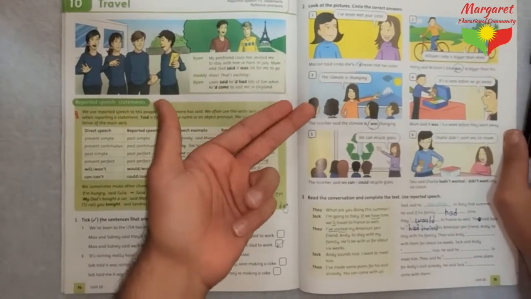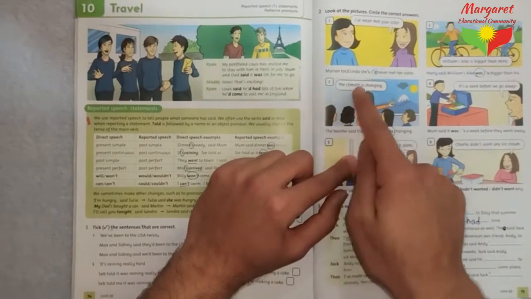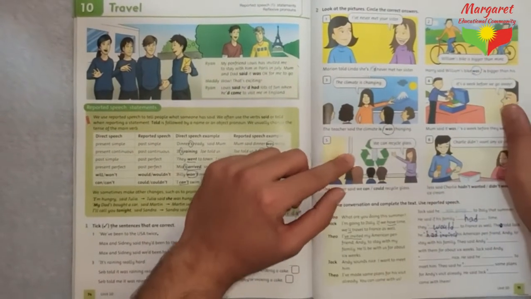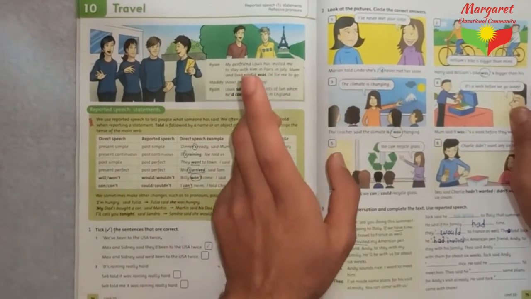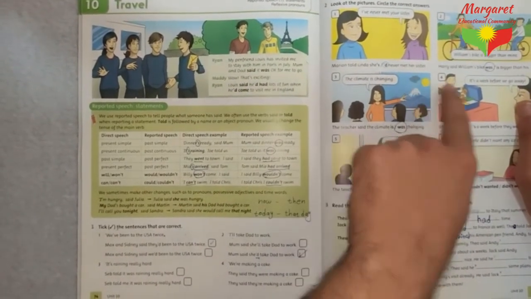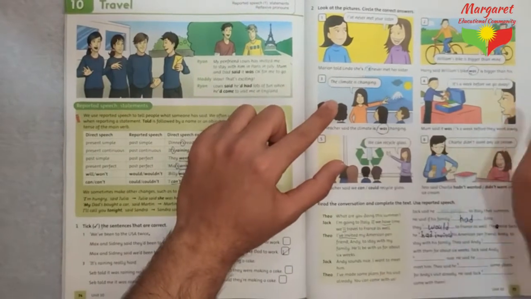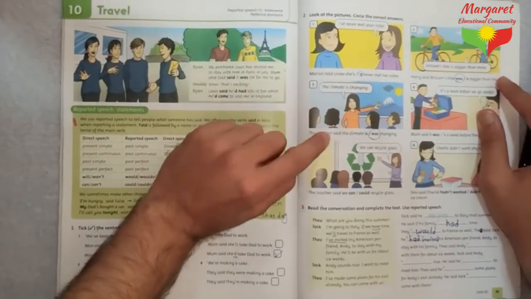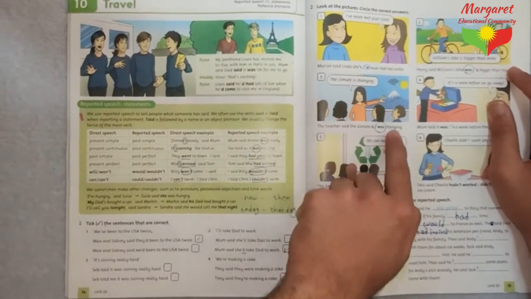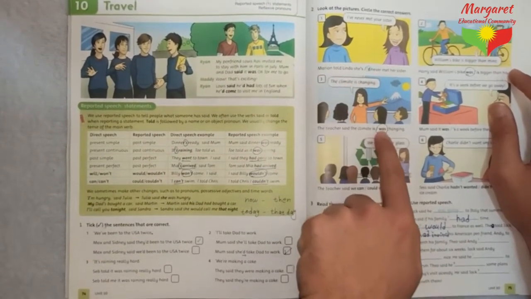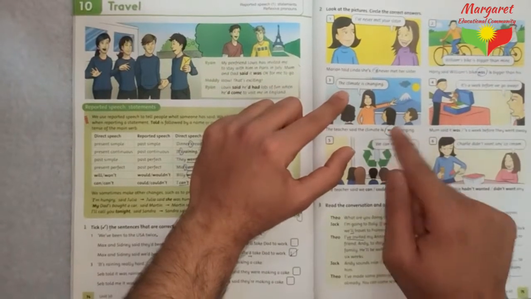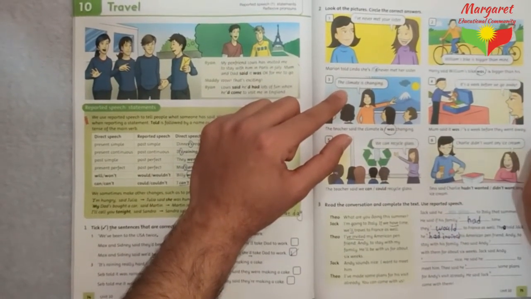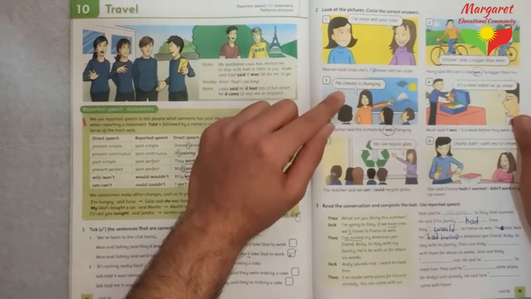Okay, number 3, the climate is changing. The teacher is saying to her pupils, the climate is changing. As you can see, the sun is going away and the cloud with the rain is coming. The teacher said the climate was changing, because here we have is, then we must change it to was. I will leave the other ones for you guys. Now you know how to do it.